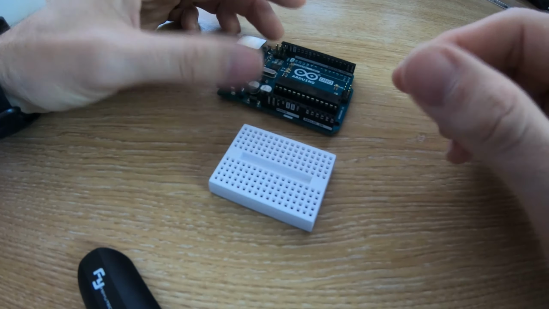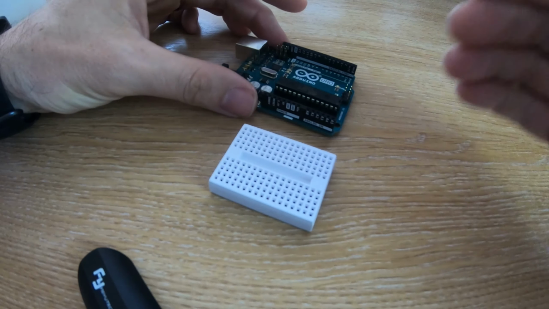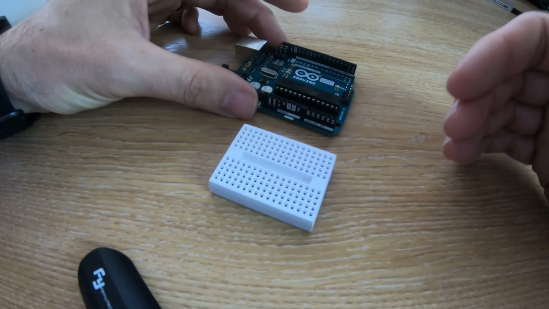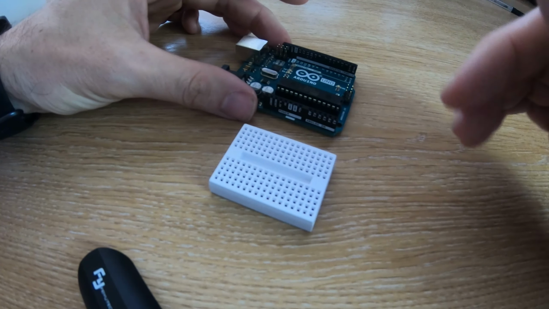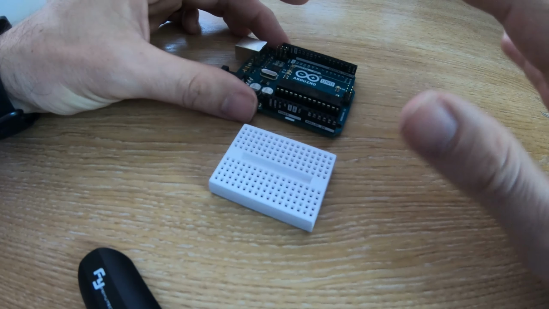Now it's really important to understand the difference between digital and analog. Digital will either give you an on or an off, or a 1 or a 0. It'll be one of two states. Analog could be a variety of different states, so it could be a light sensor, it could be a temperature sensor, it could be all sorts of things.